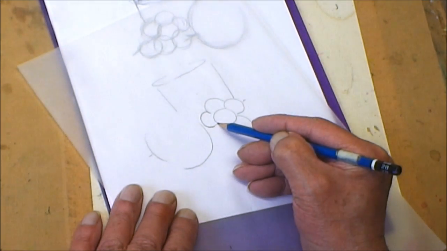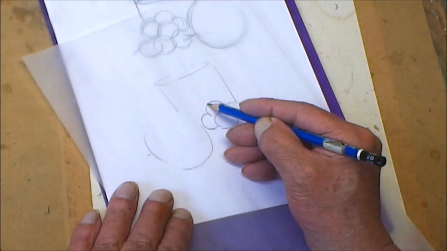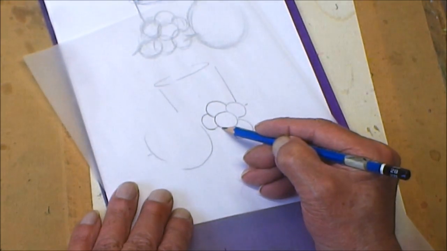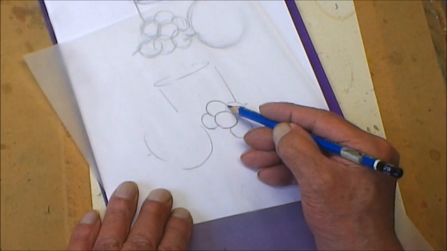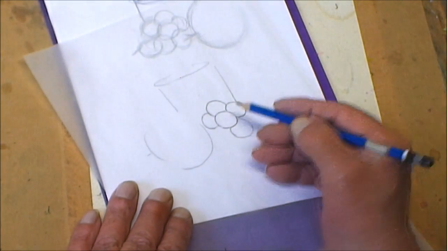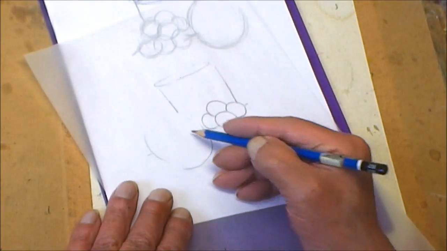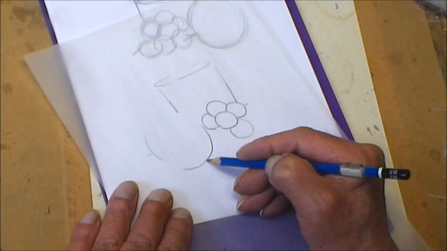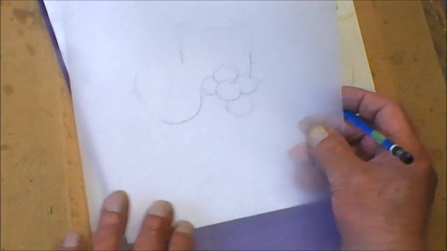And the reason I'm going to be using a 2B pencil, because on the pick and mix one I used a 4B pencil, and I'm coming down to a 2B because these grapes are very delicate, and on the pick and mix it was a very loose, casual type painting, and therefore the 2B will give me a little less graphite on my paper.